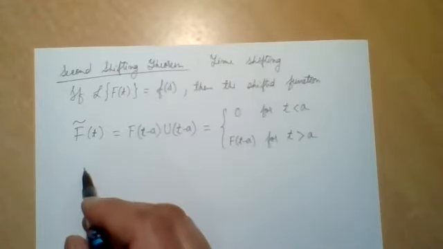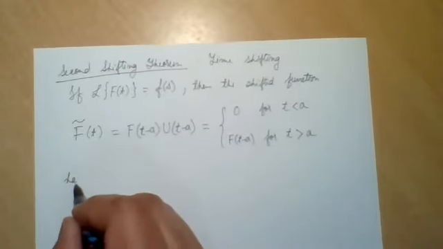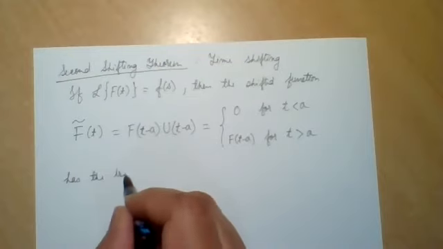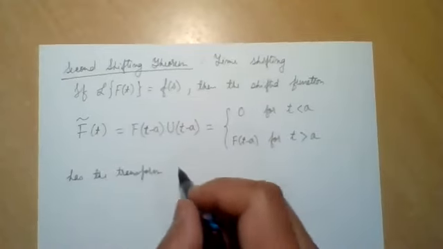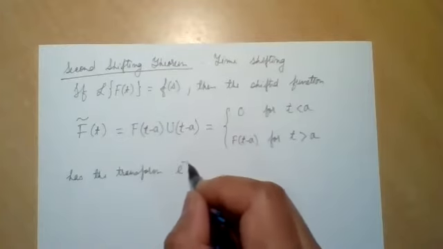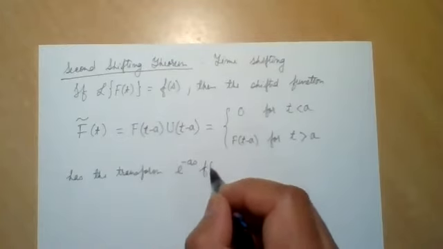So this shifted function has the transform e to the power minus as f of s.